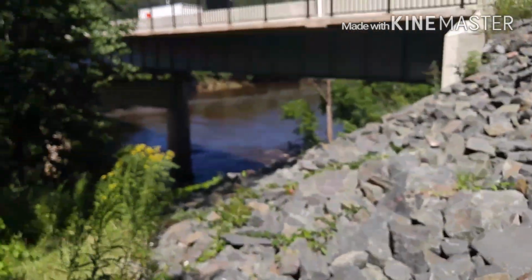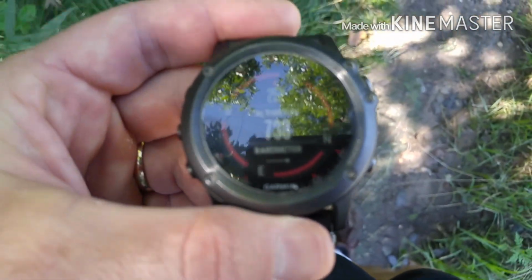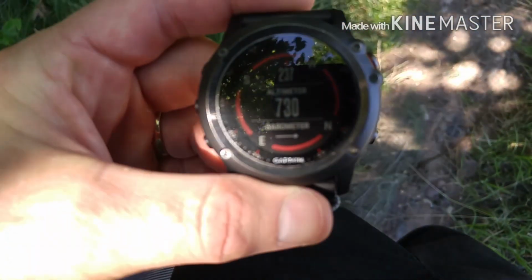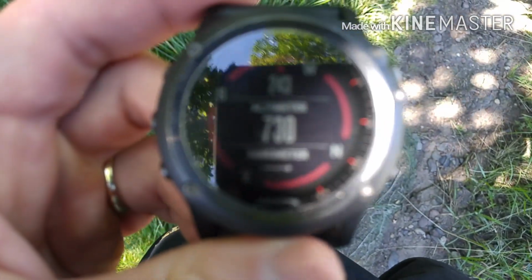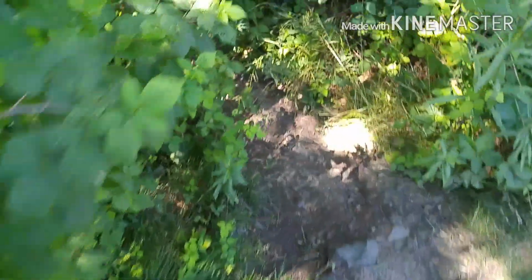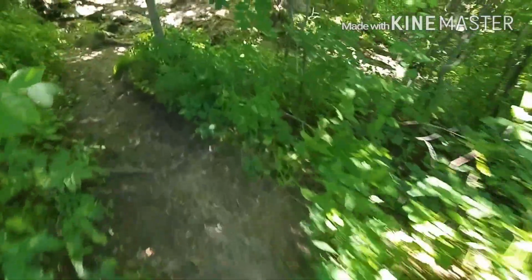You know what I mean? So here we go. We'll see. So it was at 736. I'm going to turn the backlight on here. Now it's at 730. Let's see. It gets kind of a thick little area here until it gets out into the actual wide open trail. It's a nice little area here.